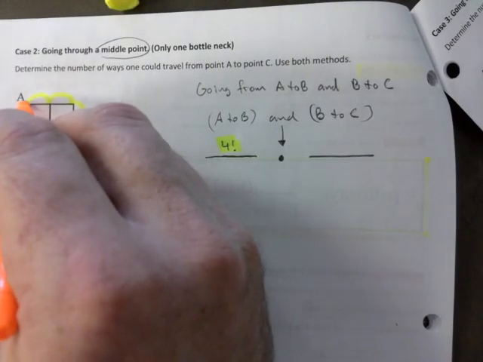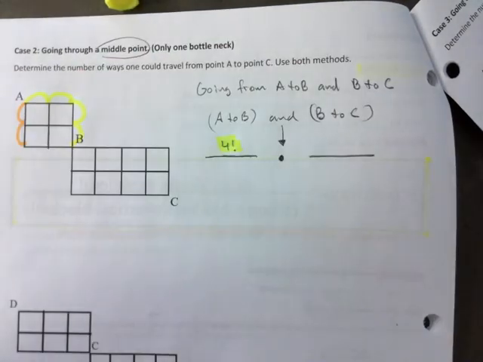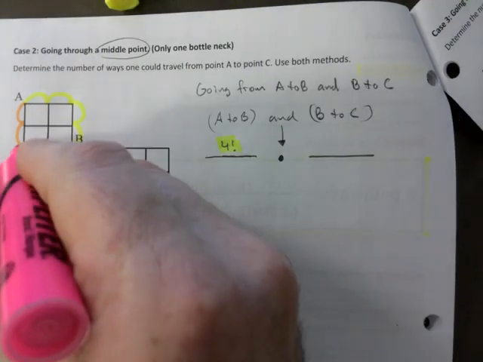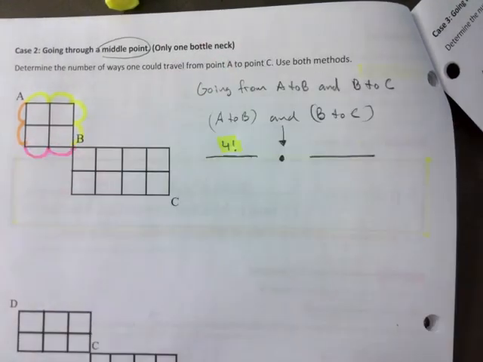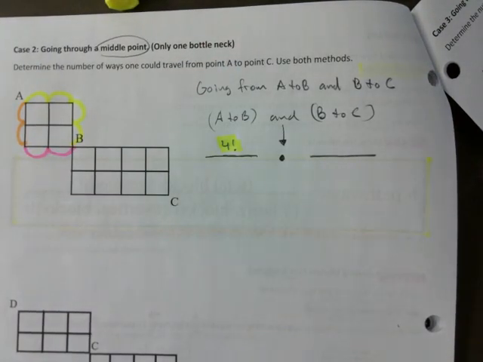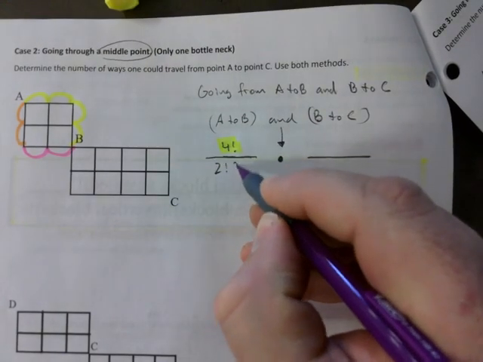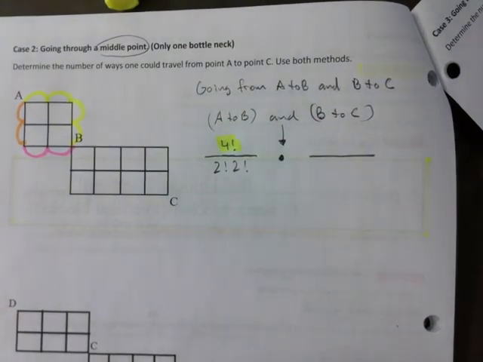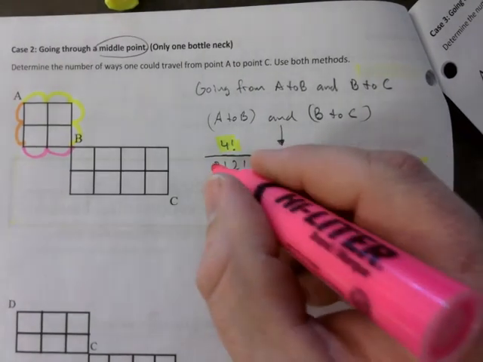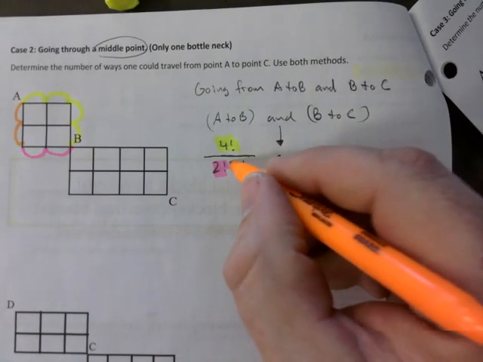It's 2 going this way, and it's 2 going horizontally. So we just go 2 factorial, 2 factorial. Whichever highlighter you give it, you won't be wrong.